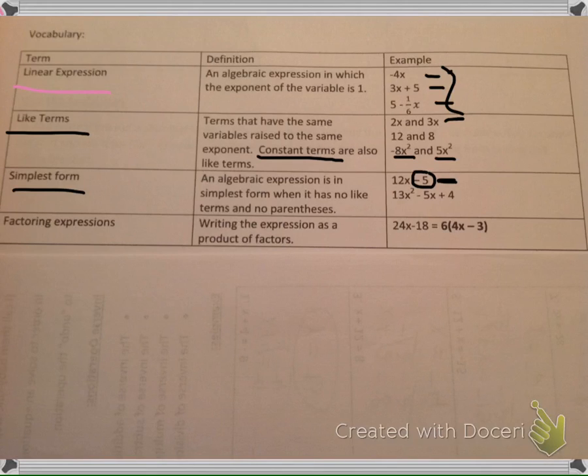The other example we have is 3x squared minus 5x plus 4. There are no like terms there. That algebraic expression is simplified. You can't do anything else with that because we don't know what x is. So that would be a simplified algebraic expression.